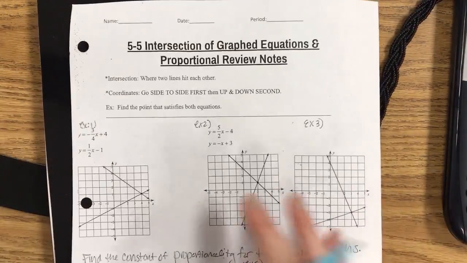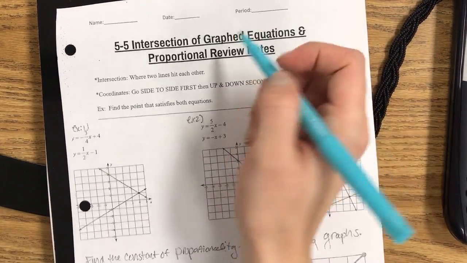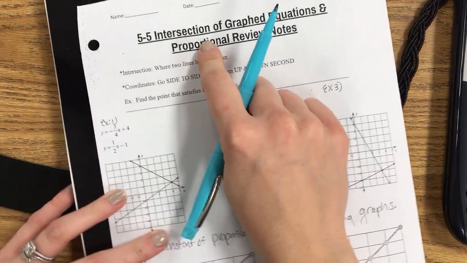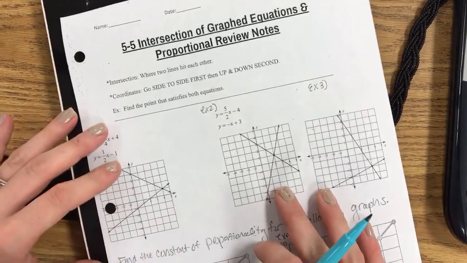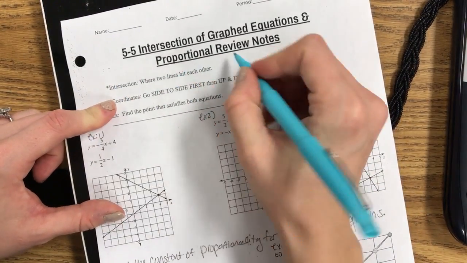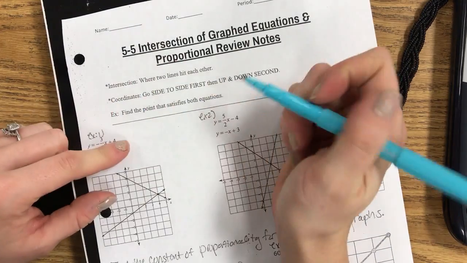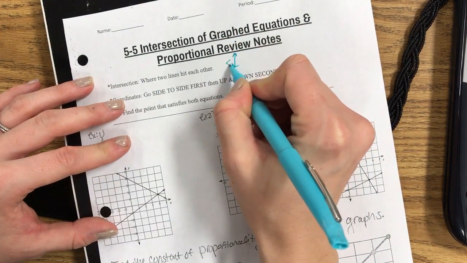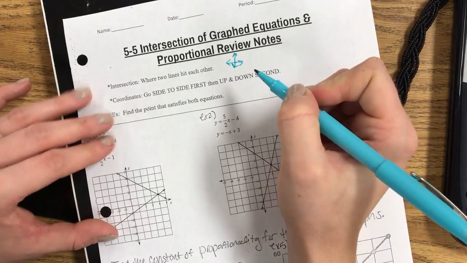Okay, so we're going to look at intersection of graphed equations and proportional review notes. So we're going to review those proportional graphs and tables and everything that we've been looking at. So an intersection is where two lines hit each other. So perpendicular lines. And think about a car intersection. If you've got a four-way stop, they're crossing each other, okay?